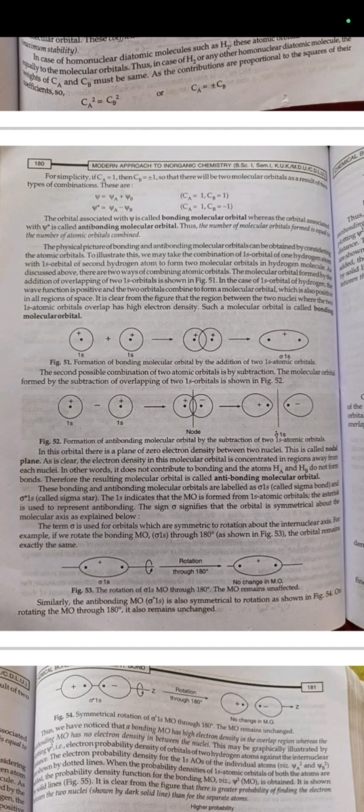To illustrate these, we may take the combination of one s orbital of one hydrogen atom with one s orbital of a second hydrogen atom to form two molecular orbitals in the hydrogen molecule. As discussed, there are two ways of combining atomic orbitals. The molecular orbital formed by the addition of overlapping of the s orbitals.